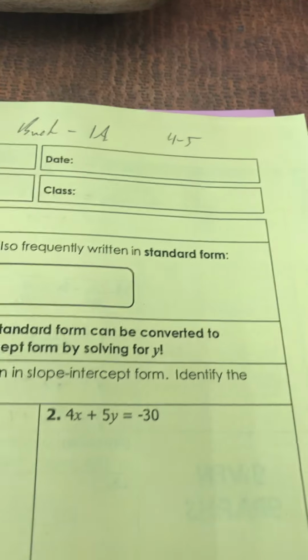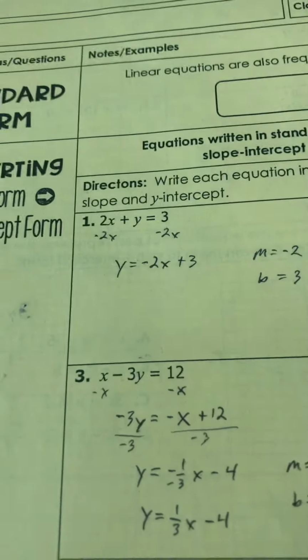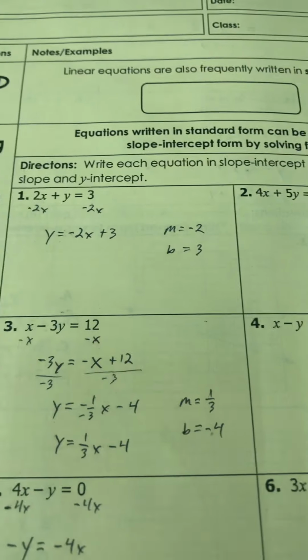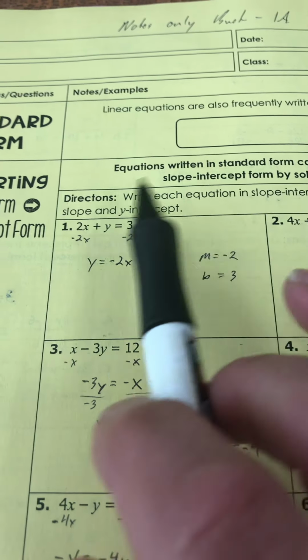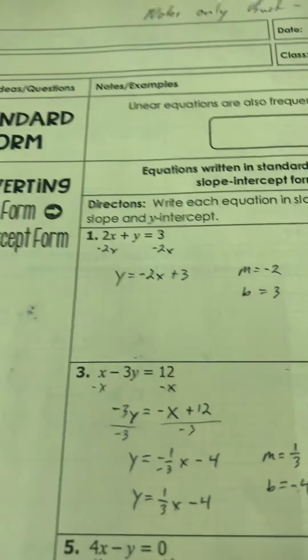In case you need a little bit of guidance on these, I'm going to do the odd ones for you. Let's get started. The directions are to write each equation in slope-intercept form and identify the slope and y-intercept.